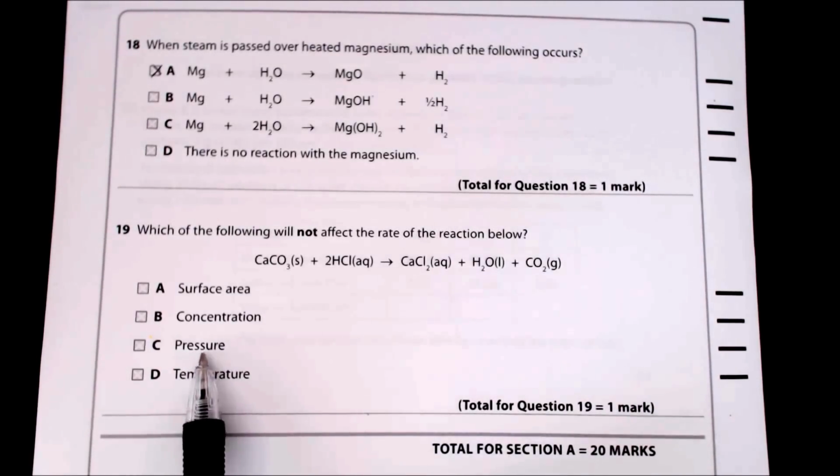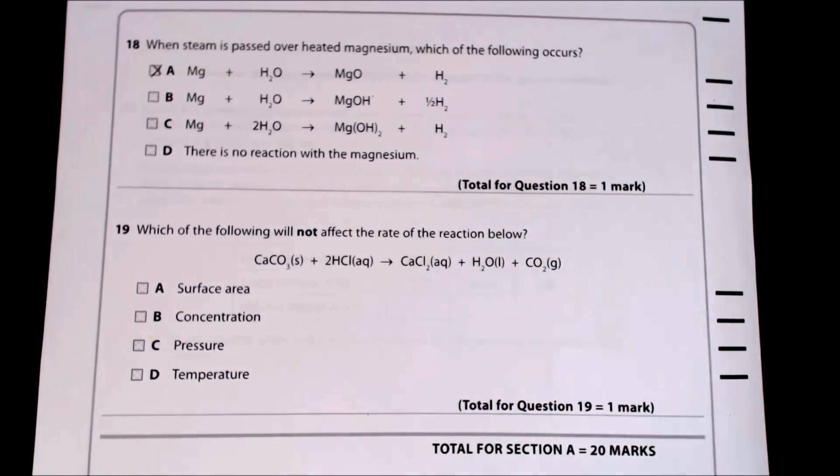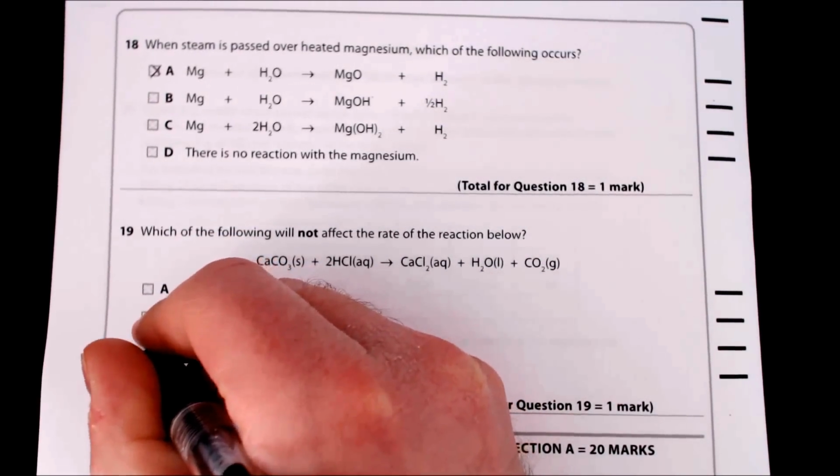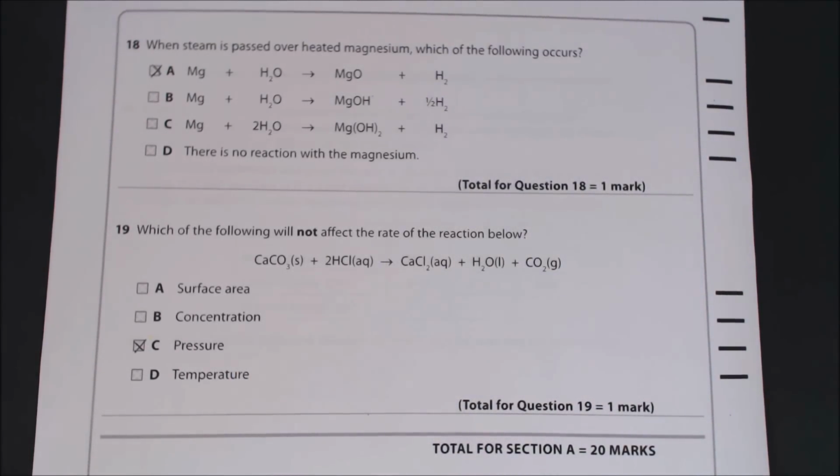And temperature will as well, because they'll have more kinetic energy, which could lead to more successful collisions, which lead to a reaction. So pressure is the one that will not affect it, because we don't have any gases as a reactant. We've got solid and aqueous solution. So there we go, 20 marks for section A. On to the next one.